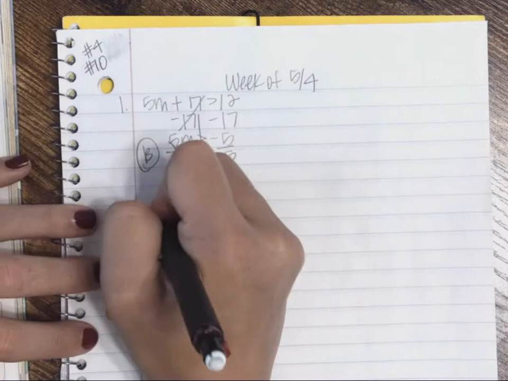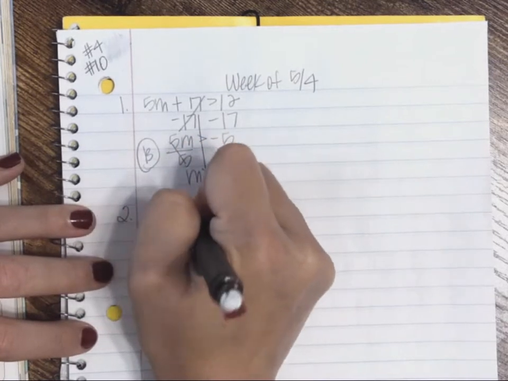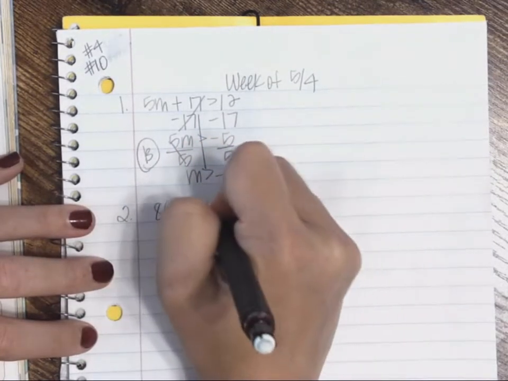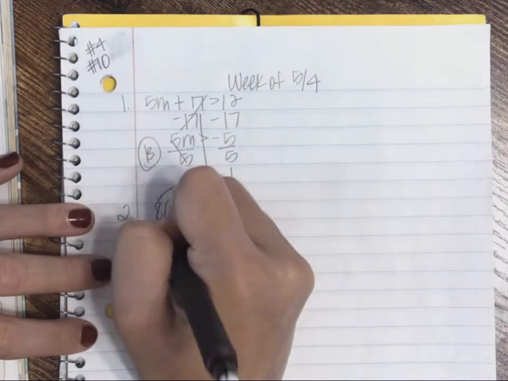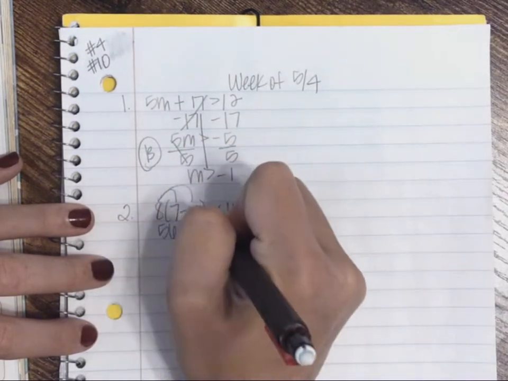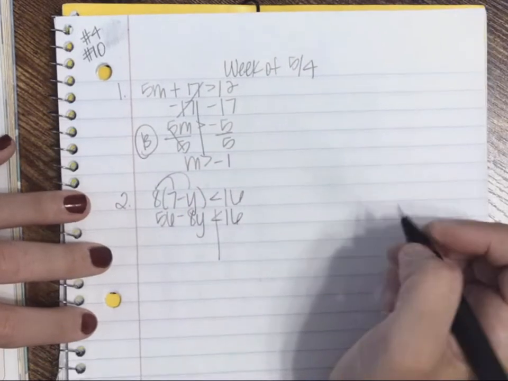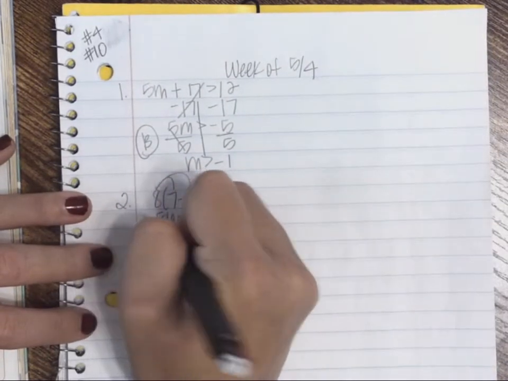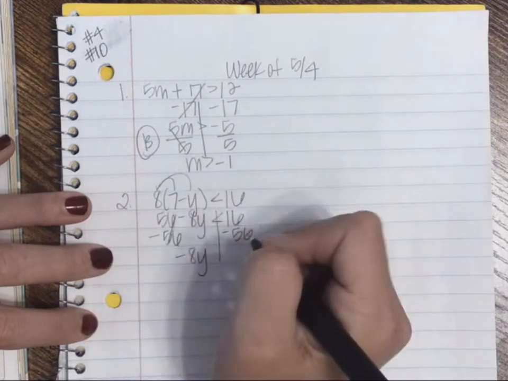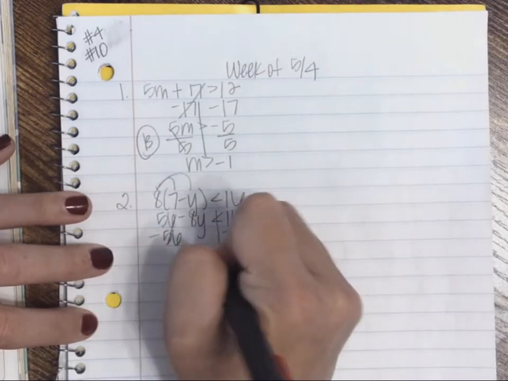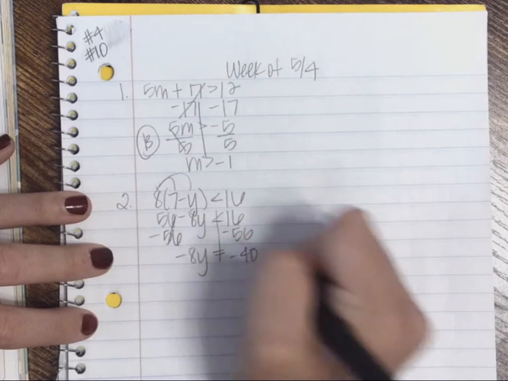Number 2, the inequality was 8 times 7 minus y is less than 16. Our first step would have been to distribute. We get 56 minus 8y is less than 16. And then we're going to subtract 56 on both sides to get negative 8y is less than negative 40.